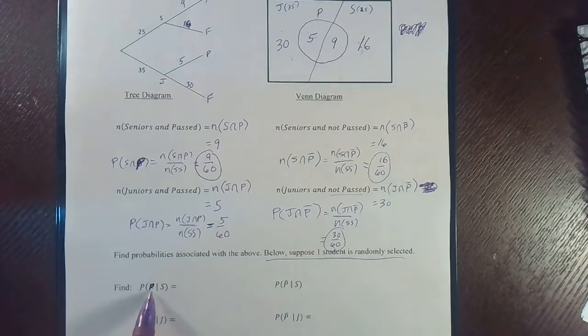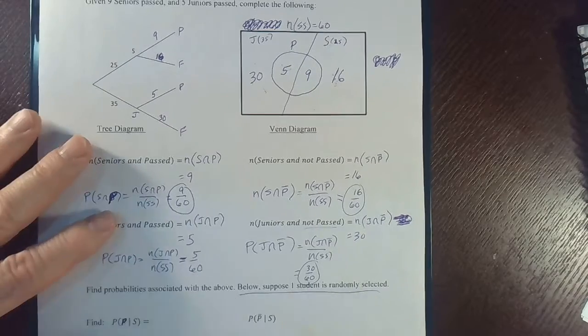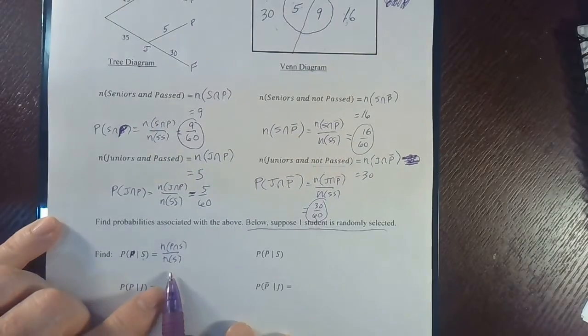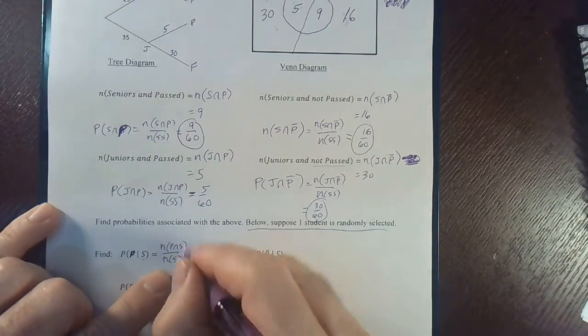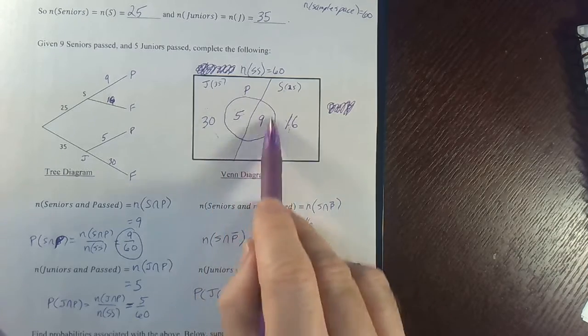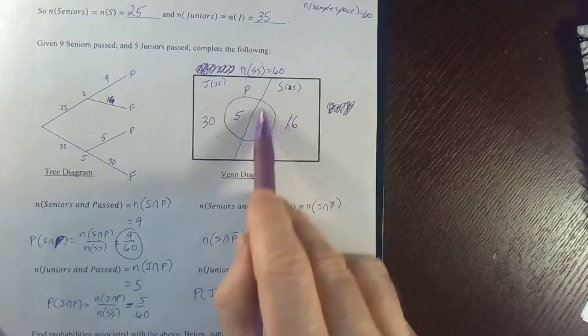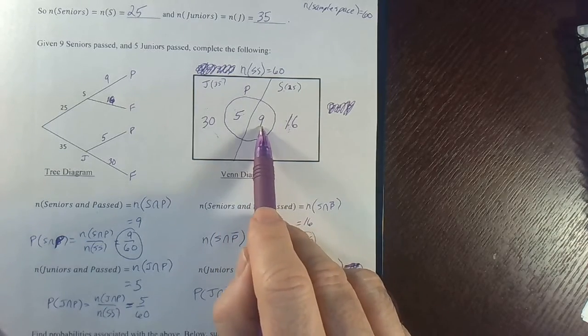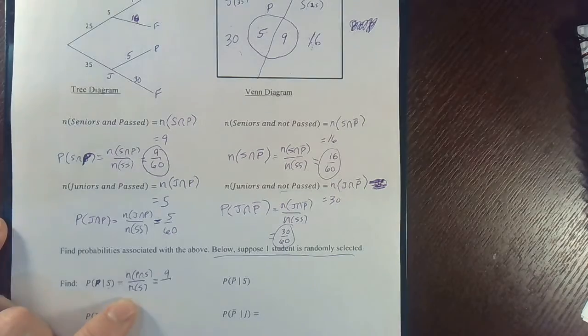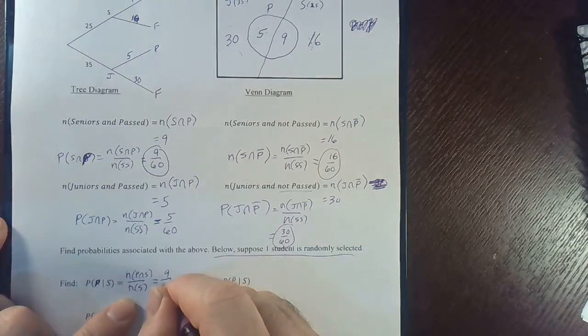So what is the probability that the randomly selected student passed, given that you chose a student from capital S, the seniors? So this is equal to, by the formula, the number of elements in P intersect S over the number of elements in S. And once again, this is not the sample space, this is the number of seniors. So how many students do we have in P intersect S? Here's P, that circle. S is this half. So the circle and this half intersect with the 9. We actually did that up here already. So this is 9 over the number of elements in seniors, which is 25.